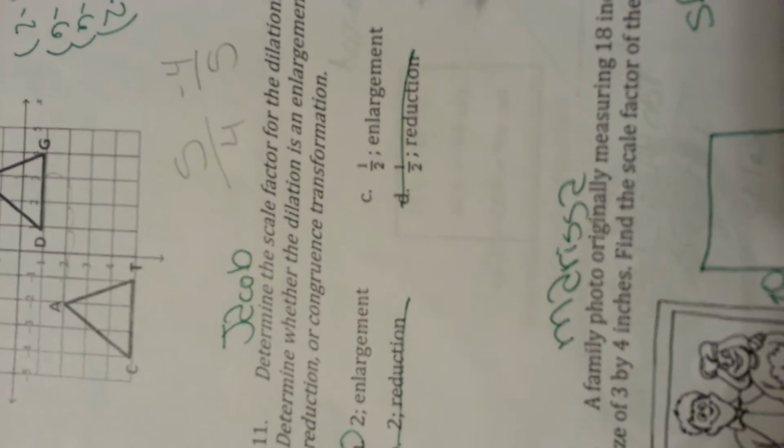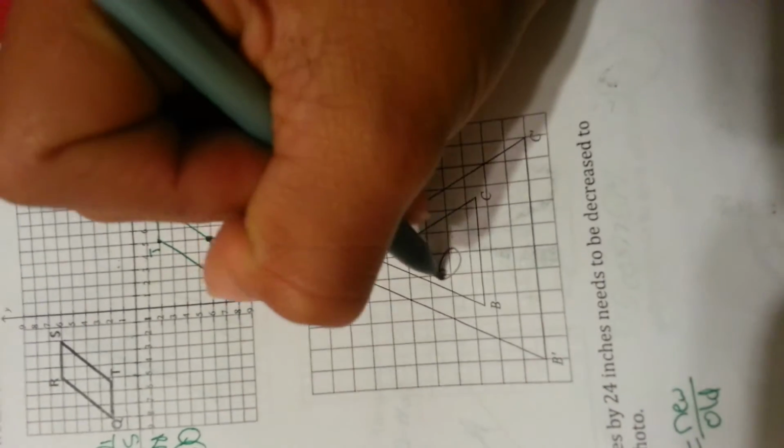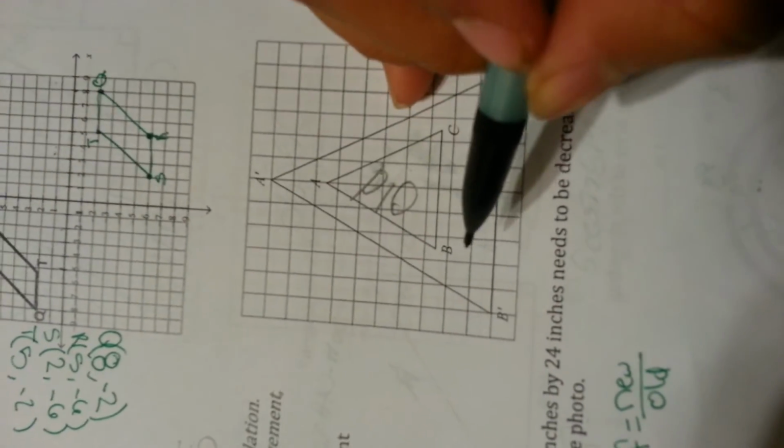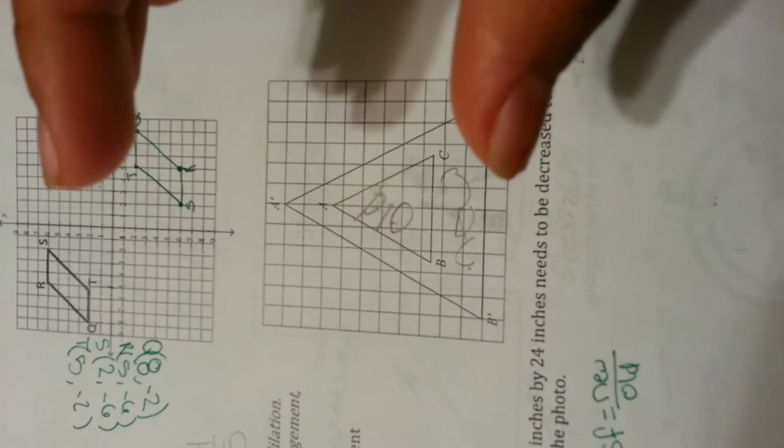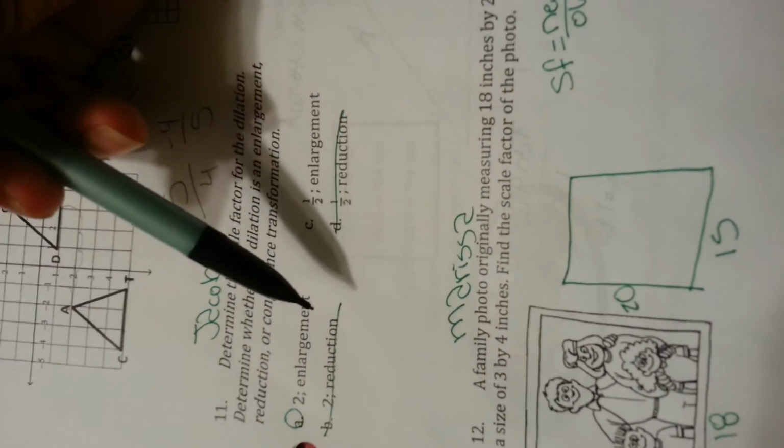So I have this drawn, and this is the old, and this is new, because it's a prime. So obviously it's an enlargement, it's getting bigger and not getting smaller. So I went over to here and I crossed out the reductions because it's not getting smaller.